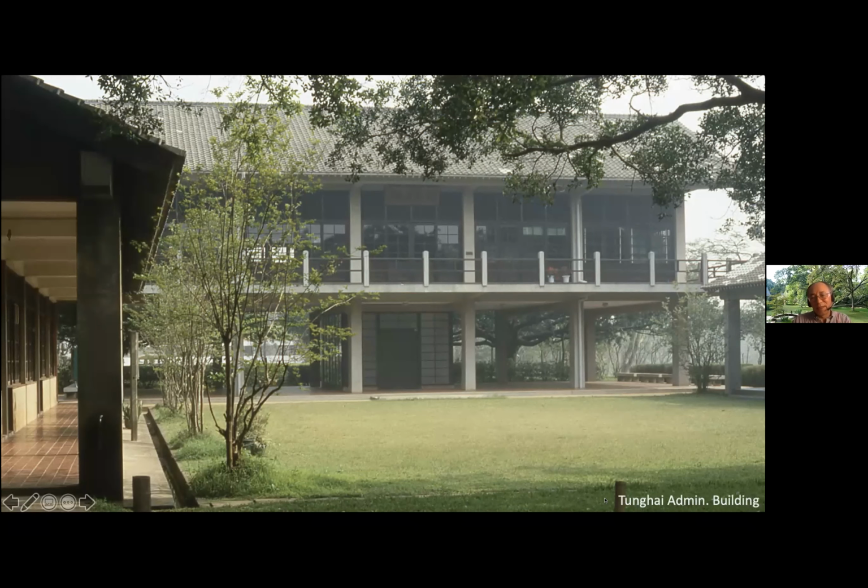So this is the administration building of Tunghai University. From an architect's point of view, it's really beautiful because it actually lifts up from the ground floor, and it has a clear expression of structure. The structure uses reinforced concrete, so it's different from the traditional Chinese architecture's use of wood structure. I think I. M. Pei and his colleagues were trying to find a way to express Chinese architecture but use modernism's principles to do it.